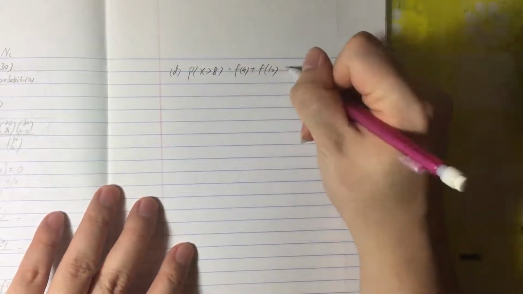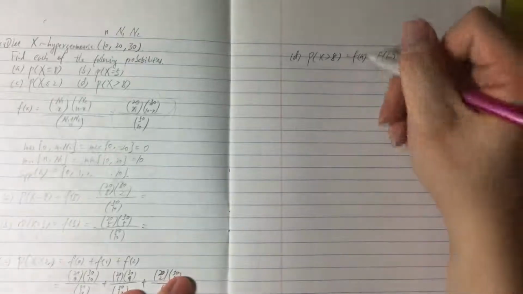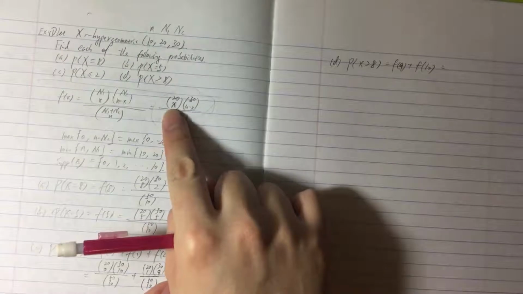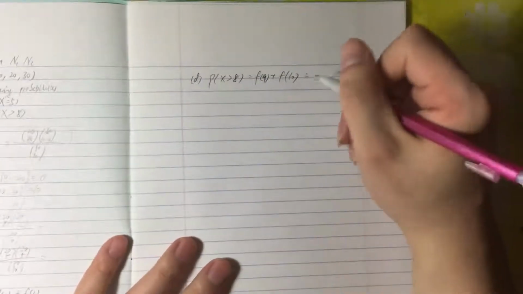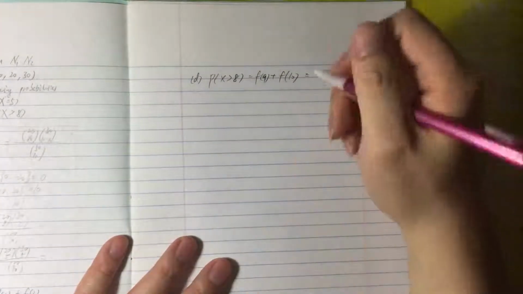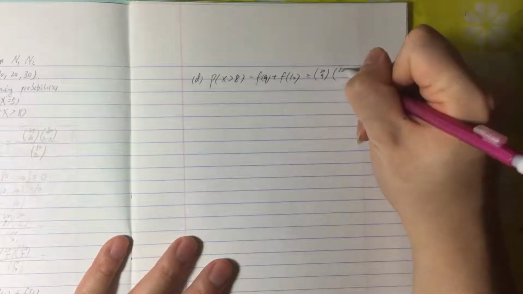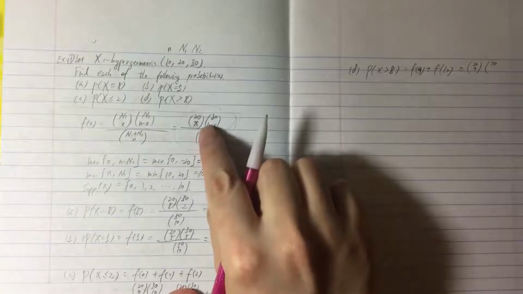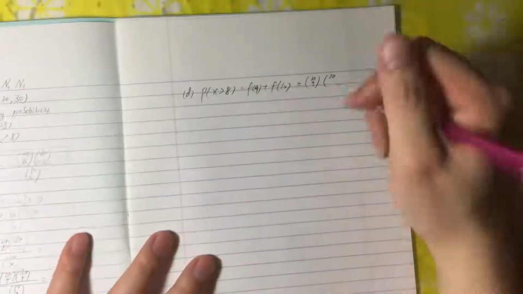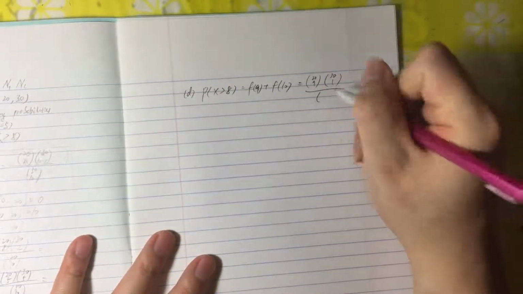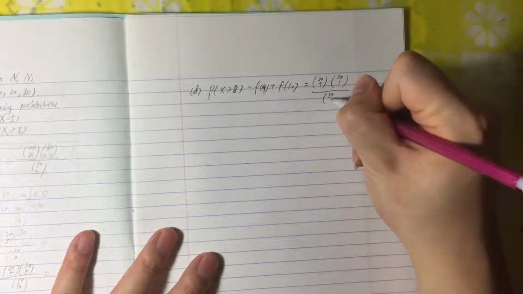For f of 9, we plug in number 9 for x. We have 20 choose 9 times 30 choose 10 minus 9, which is 1, over 50 choose 10.